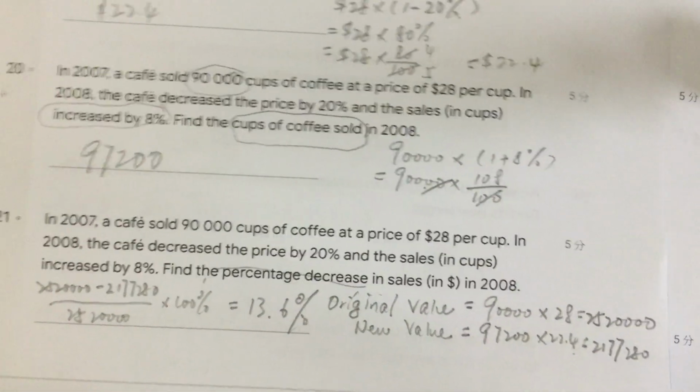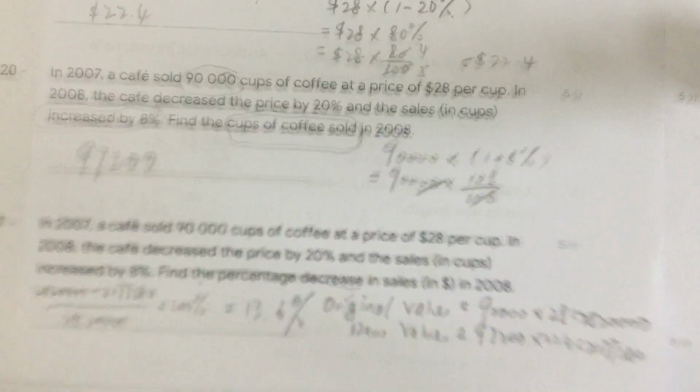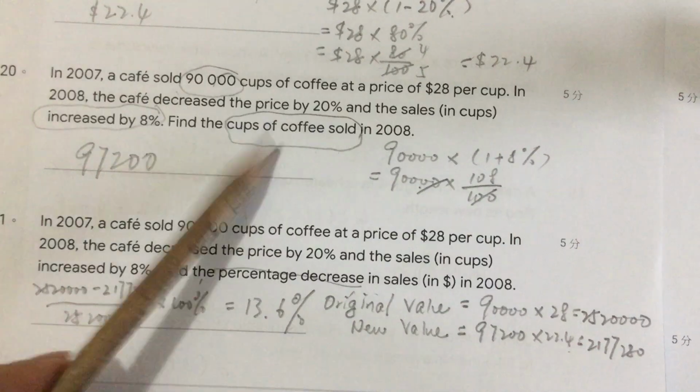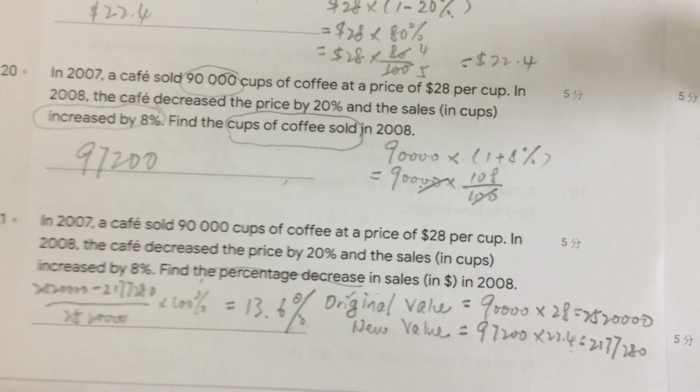So we can solve this question easily. Every time you must read the question one by one, and circle what we need for the question, so you can solve the question easily.